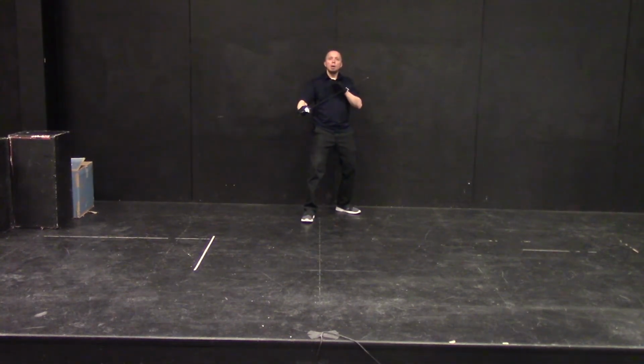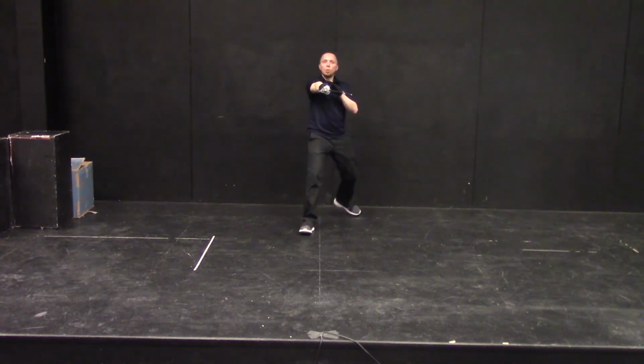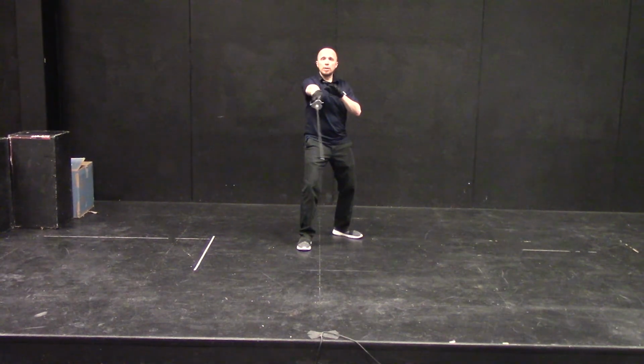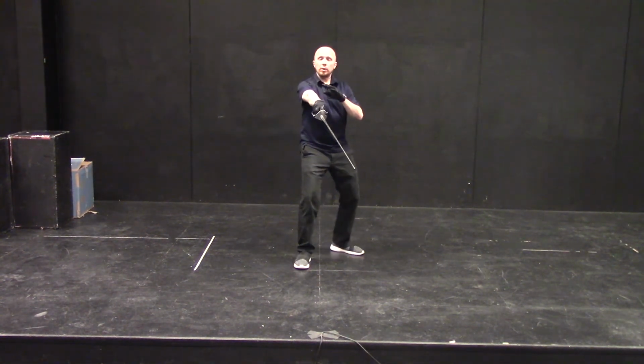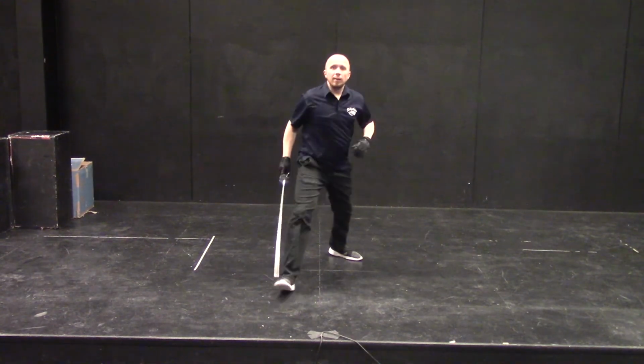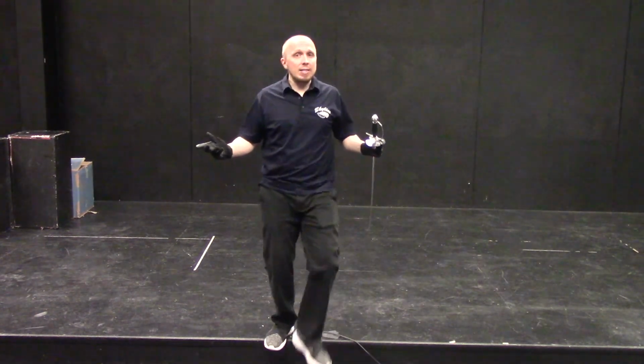Guard of 3, beat attack, footwork, disengage, footwork, disengage, footwork, disengage, and lunge. All right, simple as that. Next, we'll be looking into some more advanced offensive moves.